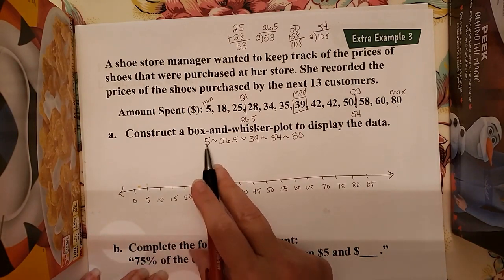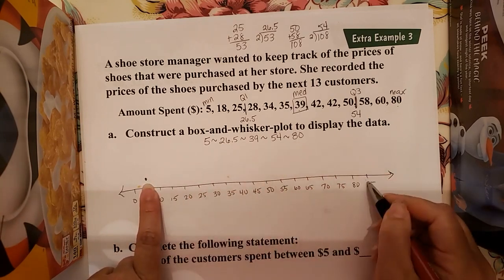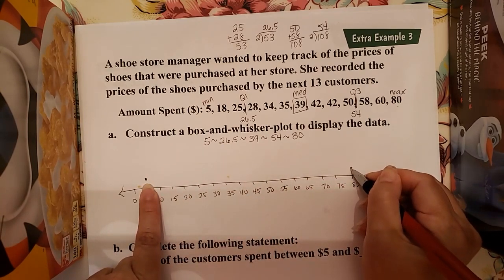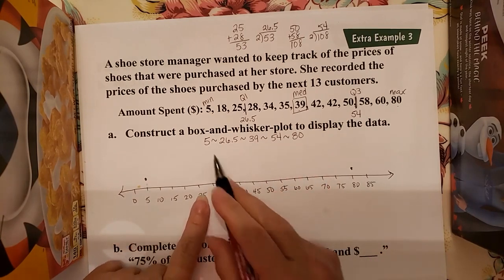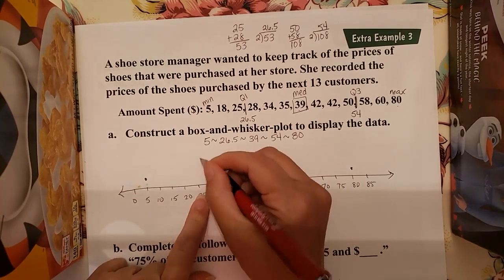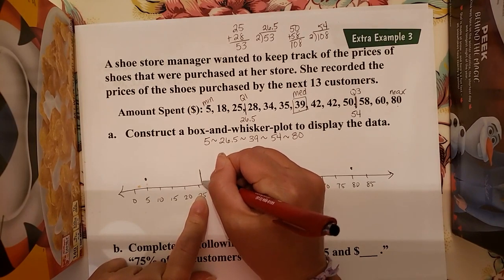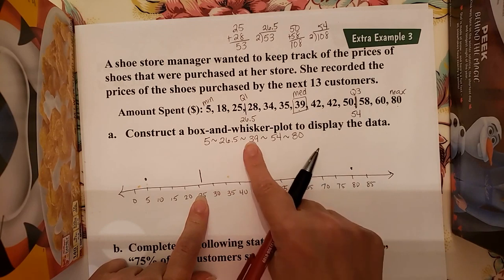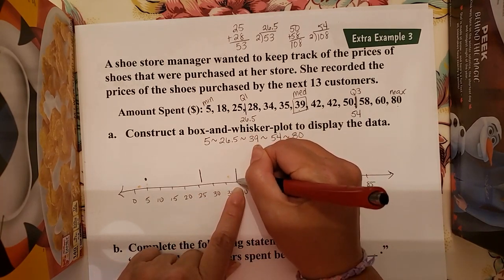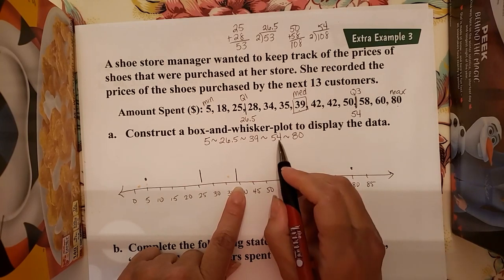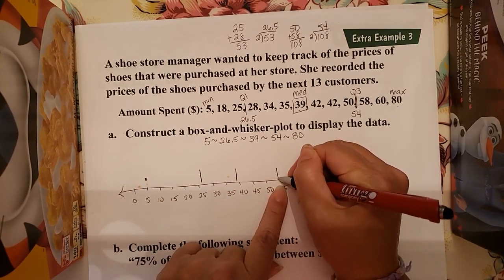All right, dot on the 5, here we go. Minimum 5, maximum 80. So the ends of our whiskers, we're going to put lines at all of the other values. So 26.5 is going to be a little bit past 25. We're just going to eyeball it here, get it in about the right place. Our median was 39. That's going to be right before the 40. And then our Q3 was 54, so right before the 55.